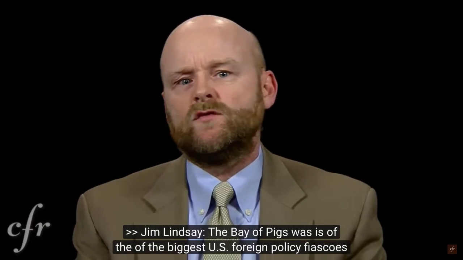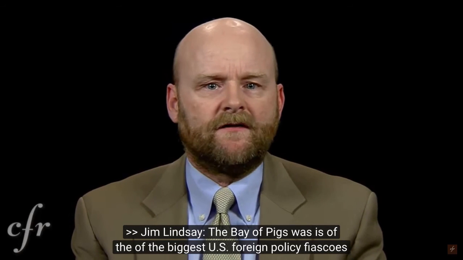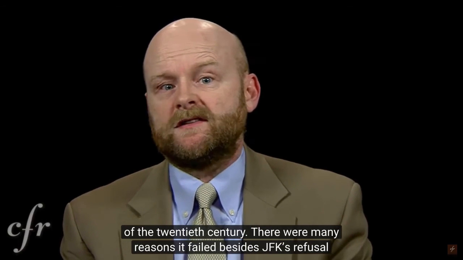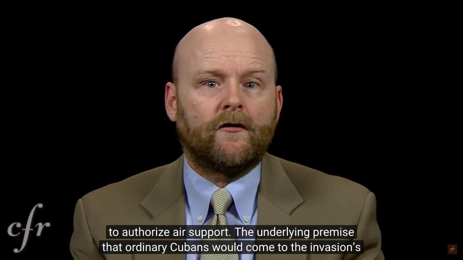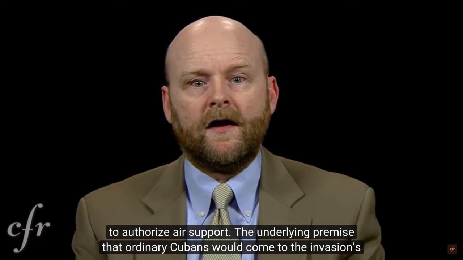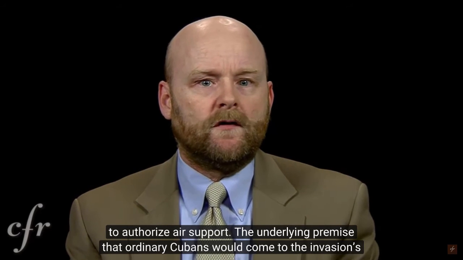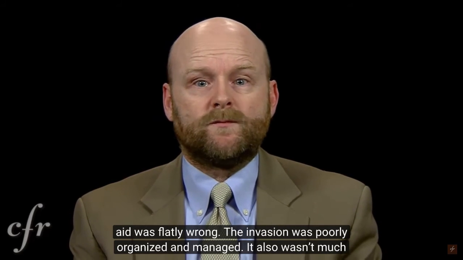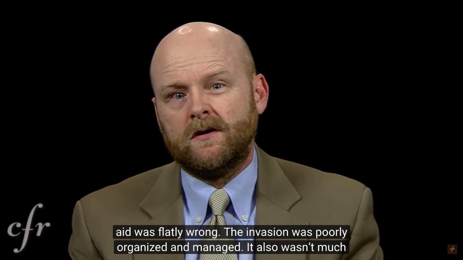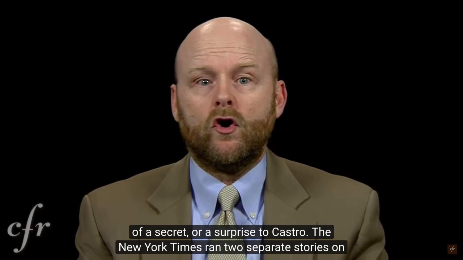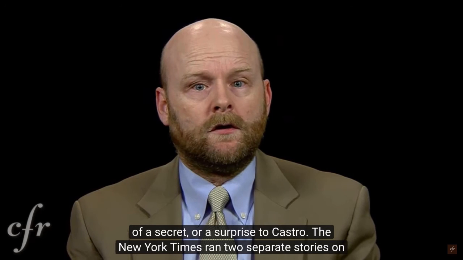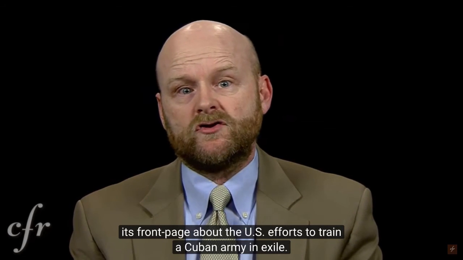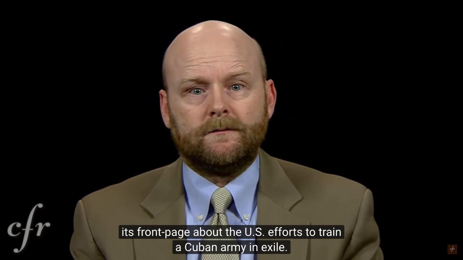The Bay of Pigs is one of the biggest U.S. foreign policy fiascos of the 20th century. There are many reasons it failed besides JFK's refusal to authorize air support. The underlying premise that ordinary Cubans would come to the invasion's aid was flatly wrong. The invasion was poorly organized and managed. It also wasn't much of a secret or a surprise to Castro. The New York Times ran two separate stories on its front page about the U.S. efforts to train a Cuban army in exile.